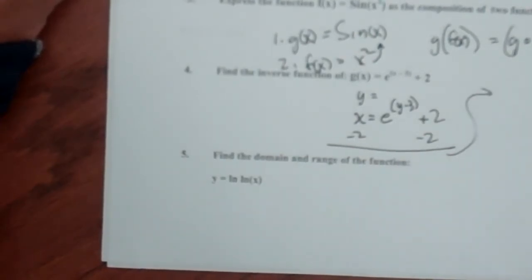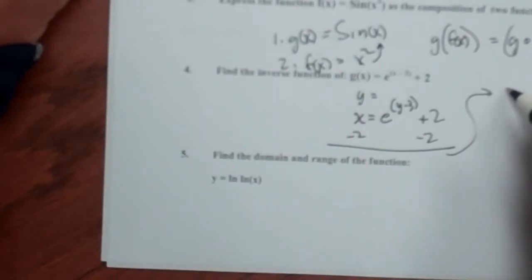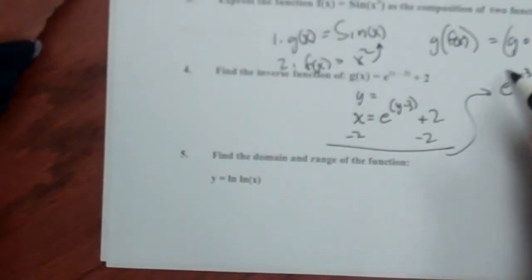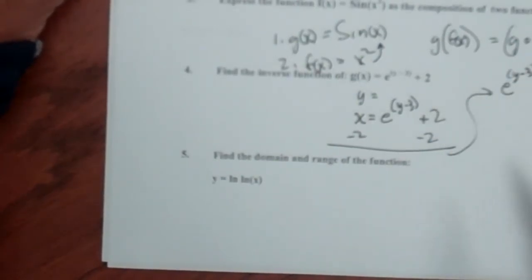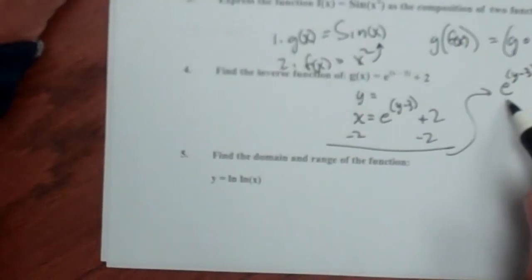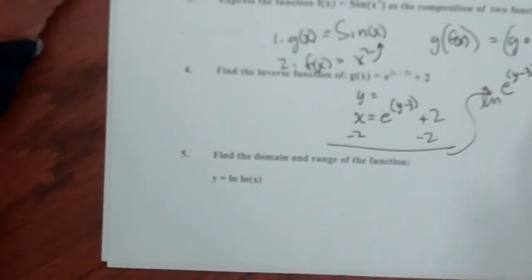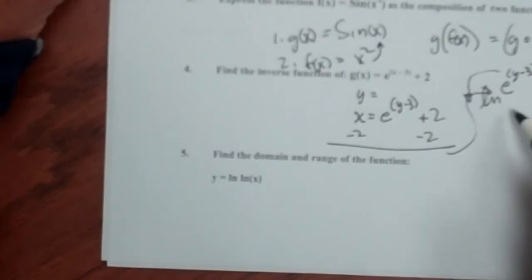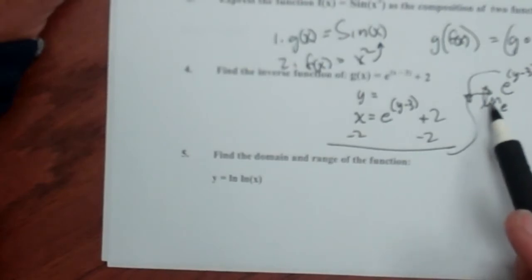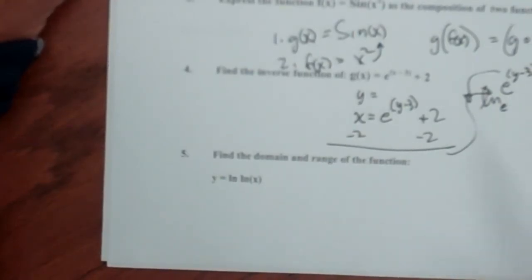And then I'm going to write that up there. And I get, I'm going to start switching places. So e to the y minus 3 exponent is equal to x minus 2. I need to get that variable out of the exponent. We invented logarithms to do that. I've given you base e, which is pretty easy, so I take the ln of both sides, and out comes that exponent. So then the ln and the e cancel because it's actually base e.